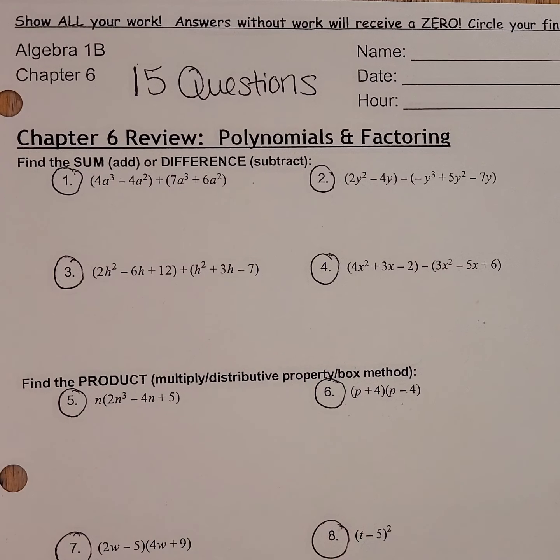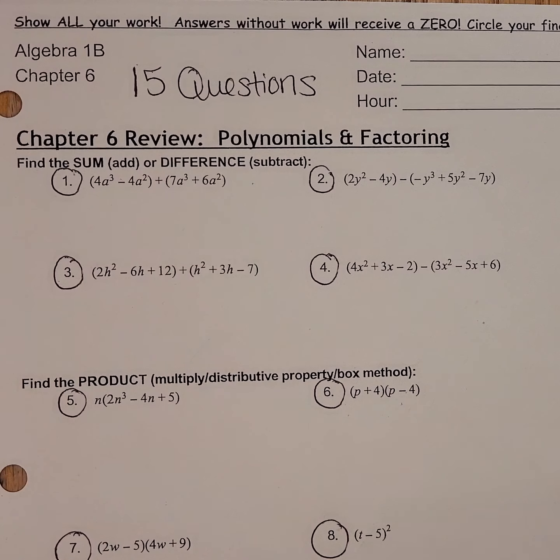Hey guys, so today we're gonna do the chapter 6 review. Tomorrow is your test. We're not gonna do every single one of these, but I've got 15 questions ready to go. We'll do these. It's really important that you take notes. Jot these problems down. These are definitely gonna help you on the test tomorrow.